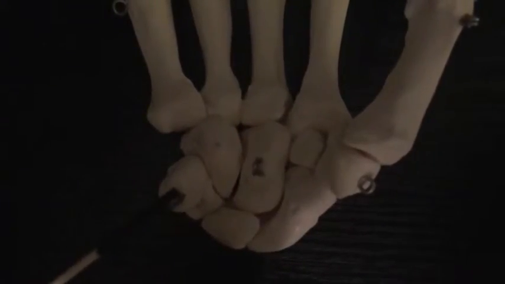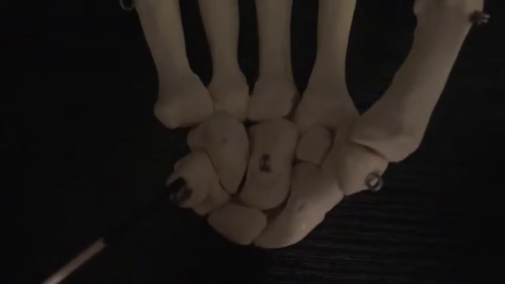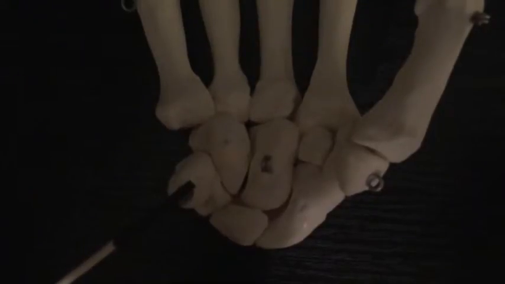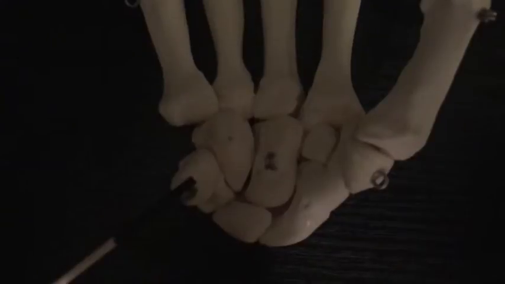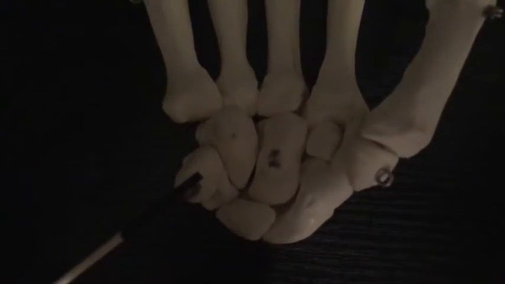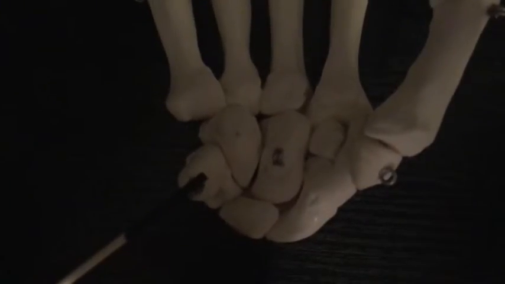The pisiform is a pea-shaped bone and lies on top of the triquetrum. Anatomically, the pisiform is located in the proximal row of carpal bones. However, it does not articulate with the radius or the metacarpals. The pisiform is a sesamoid bone which functions solely in the movement of the arm by increasing the rotary force of the flexor carpi ulnaris muscle which runs over the pisiform.